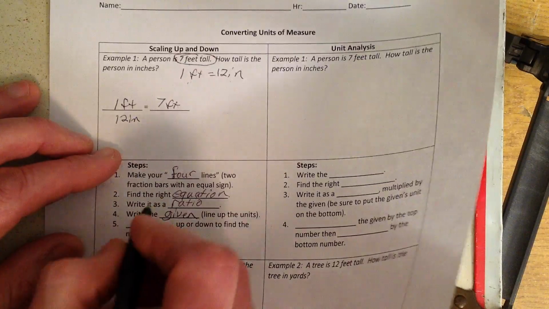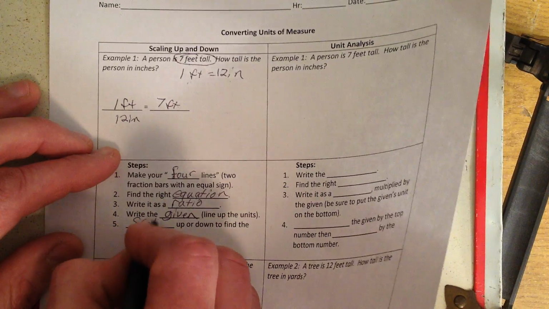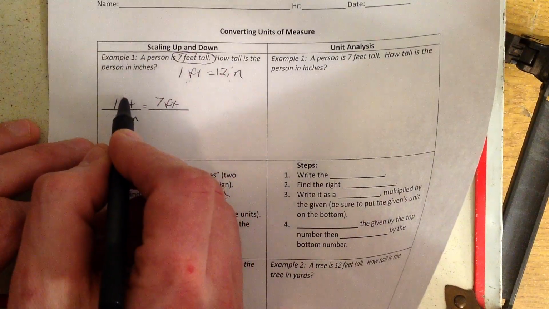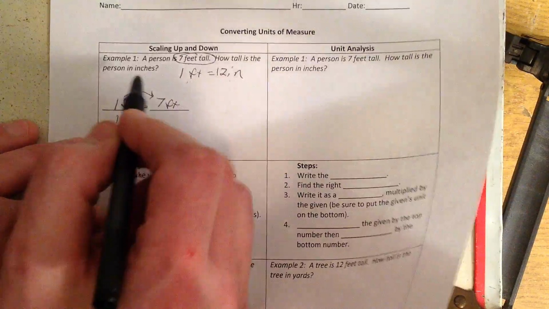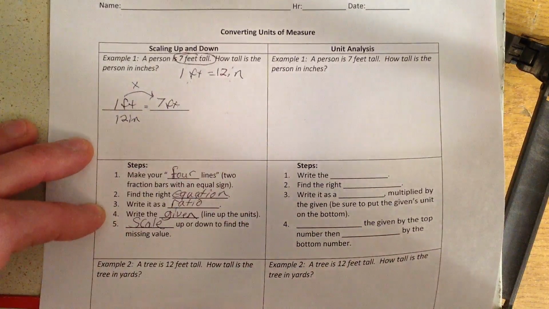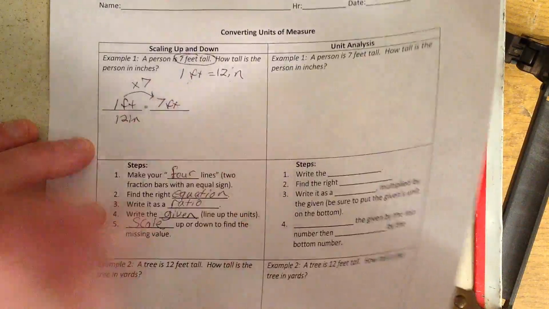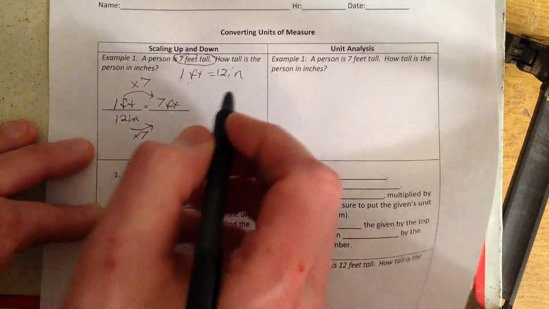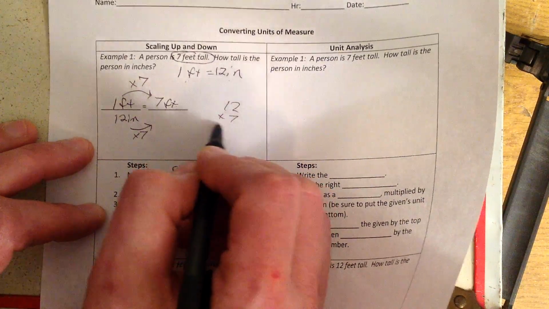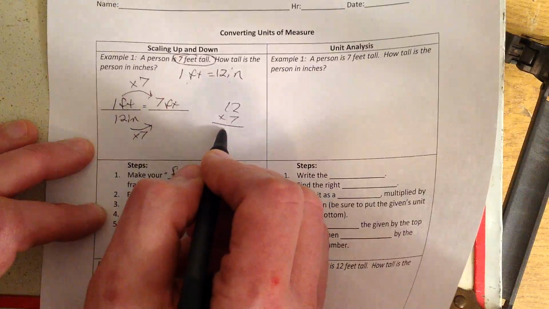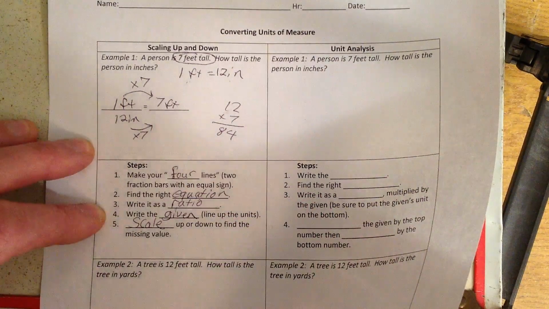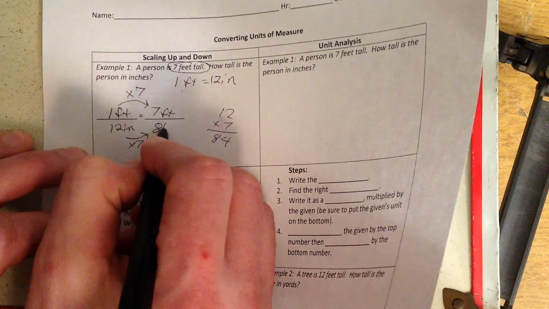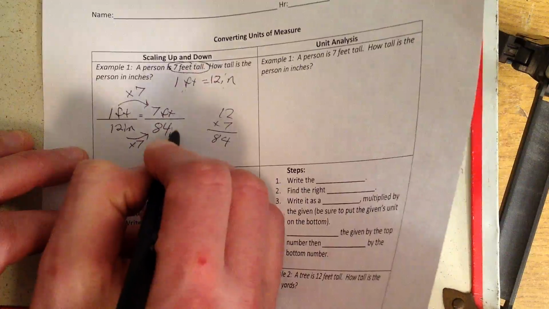Then we're going to scale up or down depending on the situation. In this case, we know we're going to go up because it's 1 to 7. So we need to ask ourselves, what times 1 gives me 7? And it is 7. So I'm going to multiply 12 by 7 essentially. If you want to go to the side or use a calculator, 12 times 7 I believe is 84. So our answer then would be 84 inches.